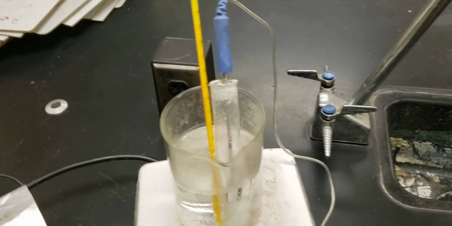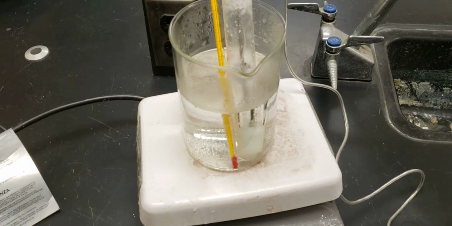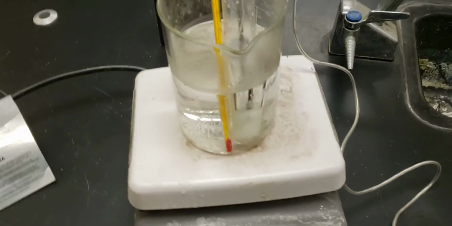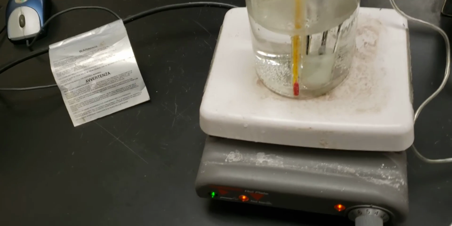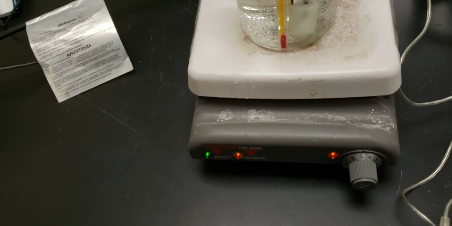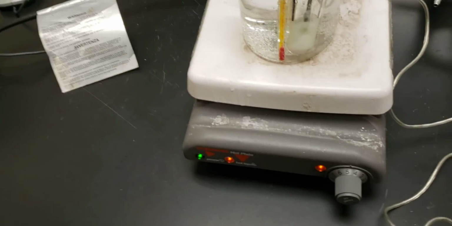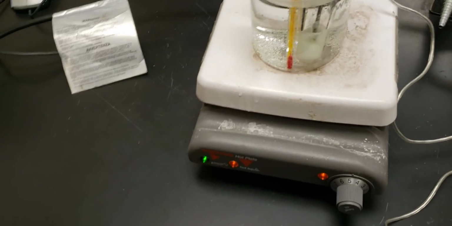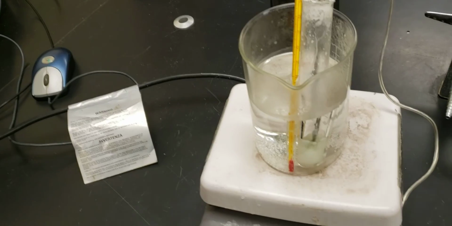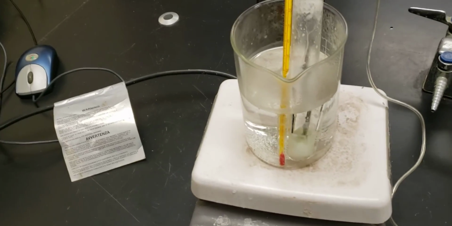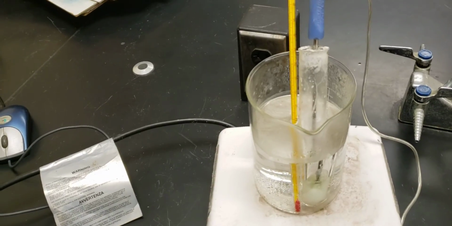When we do this, it'll end up heating very slowly. And when it heats slowly, we can then see, all right, we've given it a constant amount of heat, and the temperature does not increase at a certain spot. That means that the melting point is at that spot.